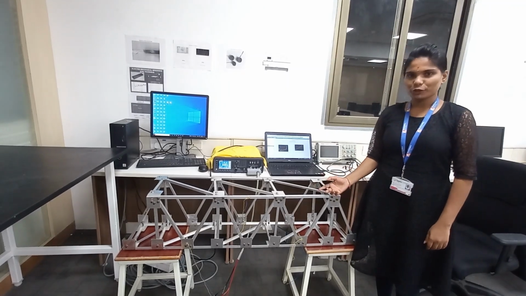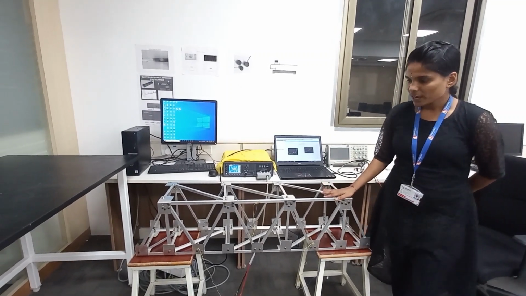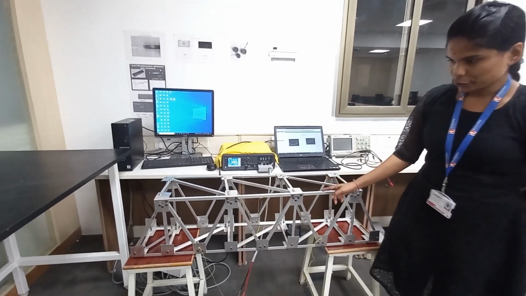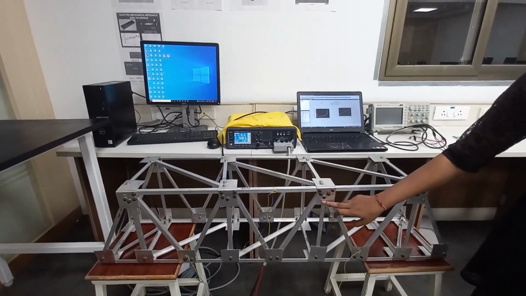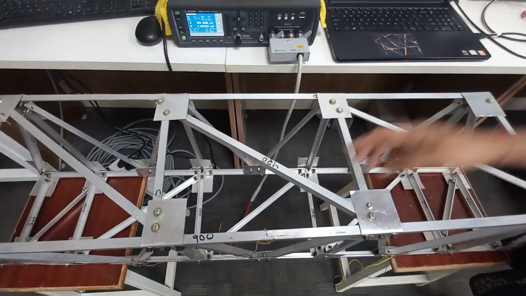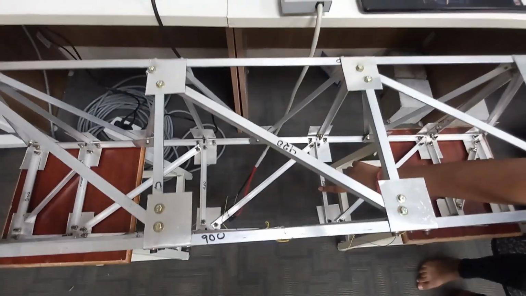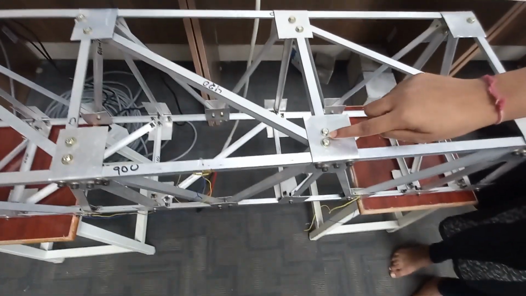Coming to the demonstration of this project, this is the model made with aluminium as I discussed. Coming to the specification of this project, the length of the model is 1.2 meters, the height of the model is 0.26 meters. The dimensions of the top chord are 0.9 meters and the bottom chord length is 0.6 meters. The connections we have used are bolted connections with 6 mm diameter bolts.